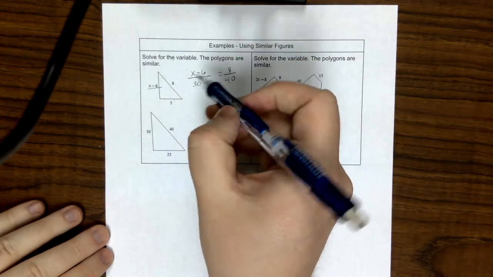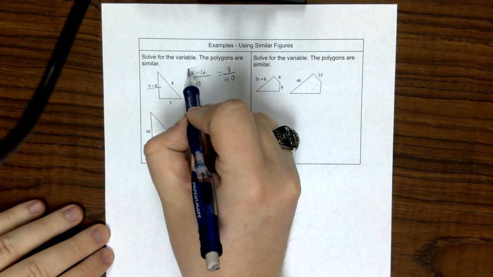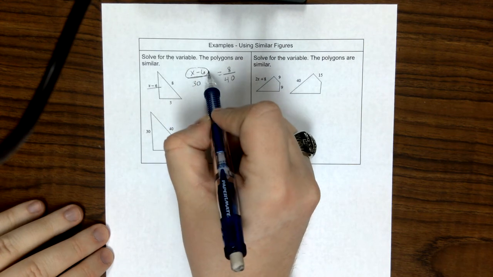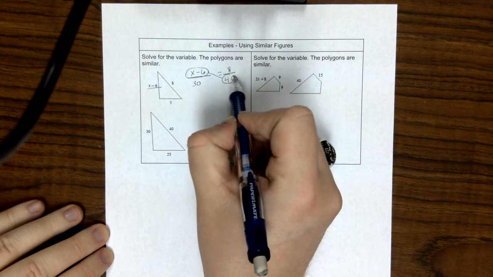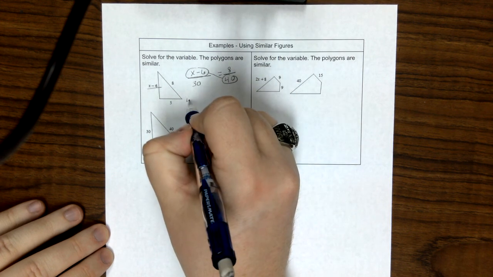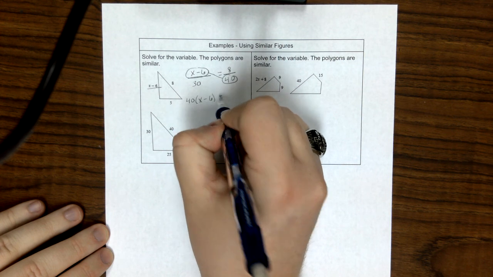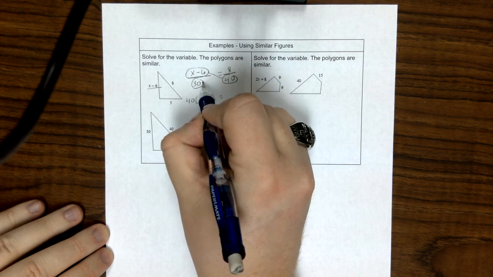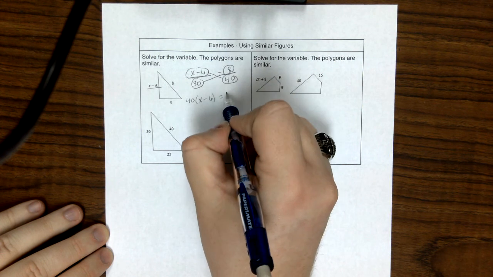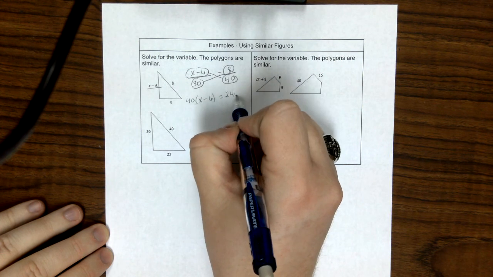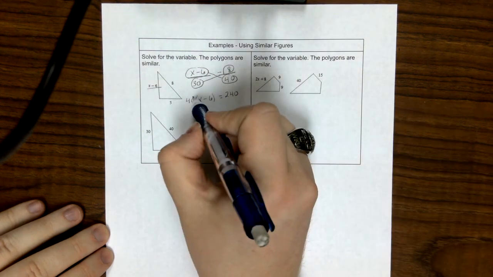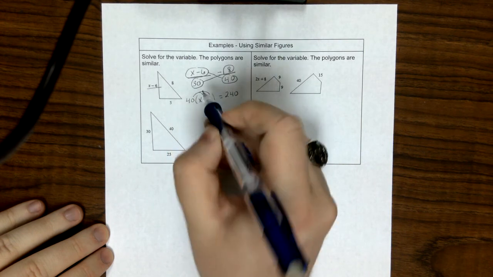All right? Now we're going to cross multiply. So x minus 6 multiplied by the 40. This is one of those distribute situations, so I'm going to write it like a distribute problem. And then 30 times 8 is 240. Let's distribute.